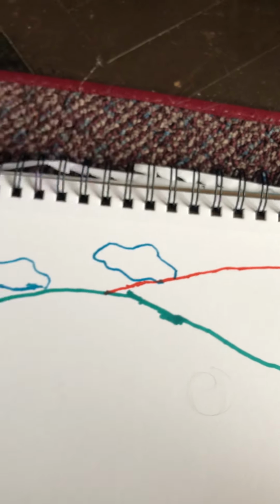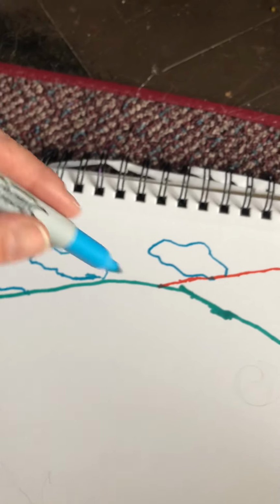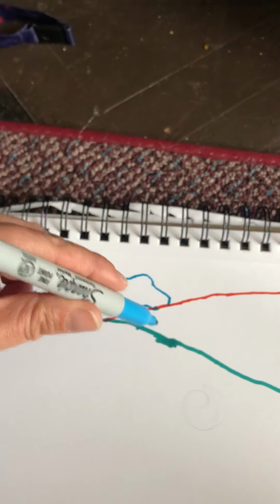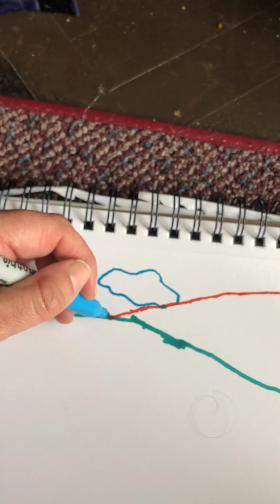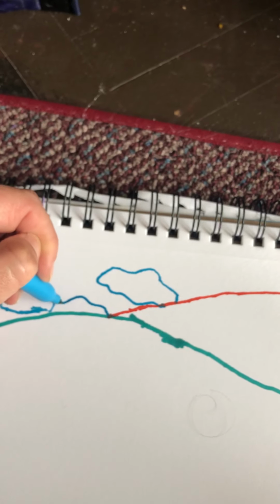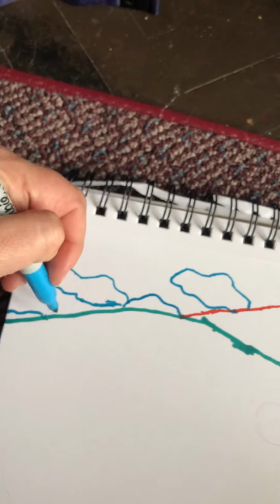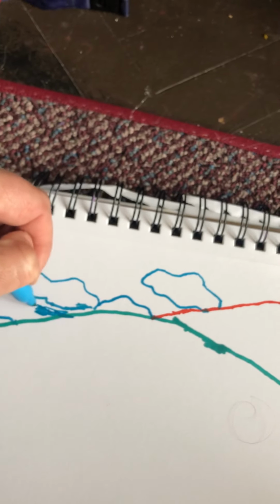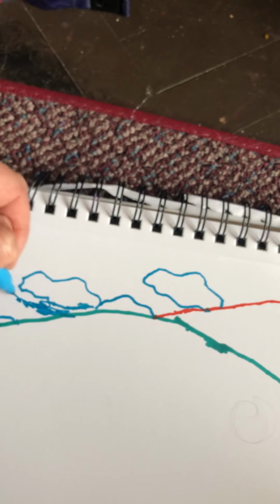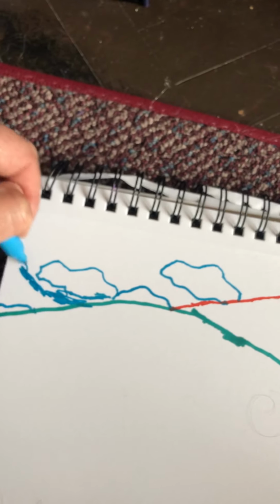See, that way it looks as though the hill and the wall is surrounded by clouds. You can even add a bit of cloud there. And you can shade around the cloud like so.